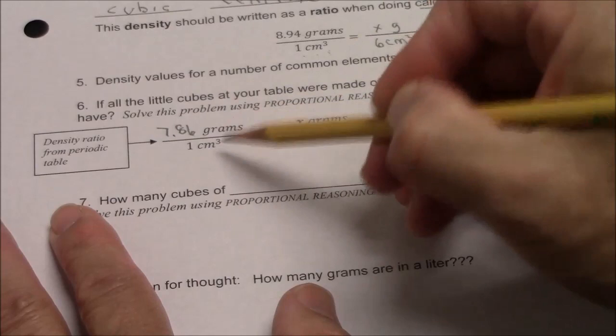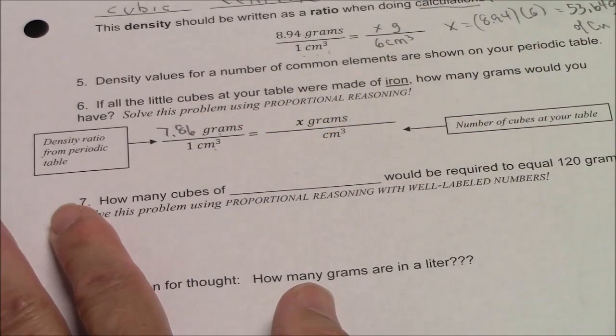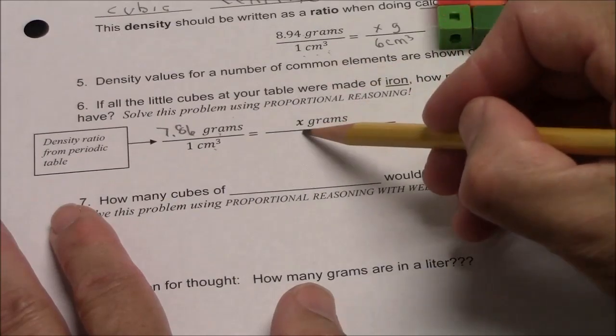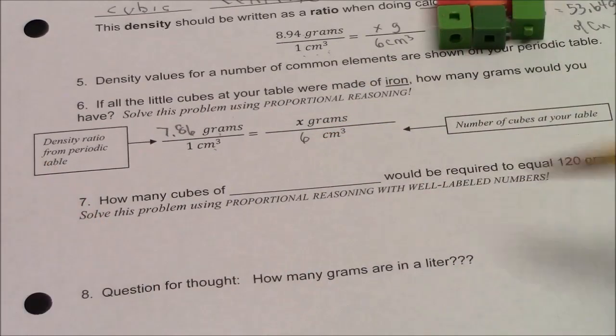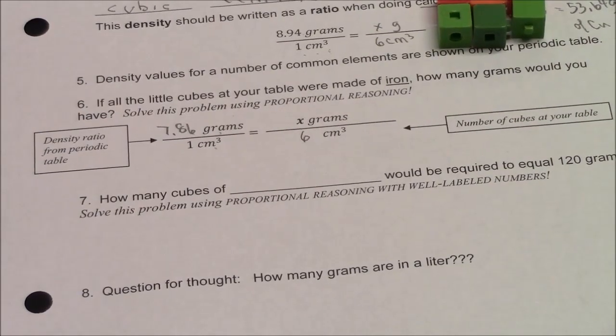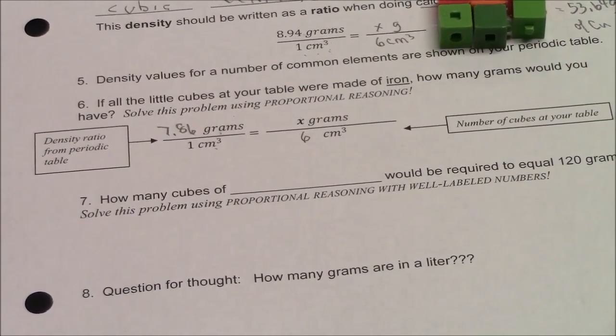Number of cubes at my table, 6 cubic centimeters. Now I can solve for x. So you try to solve that before I show you the answer. Pause the tape.